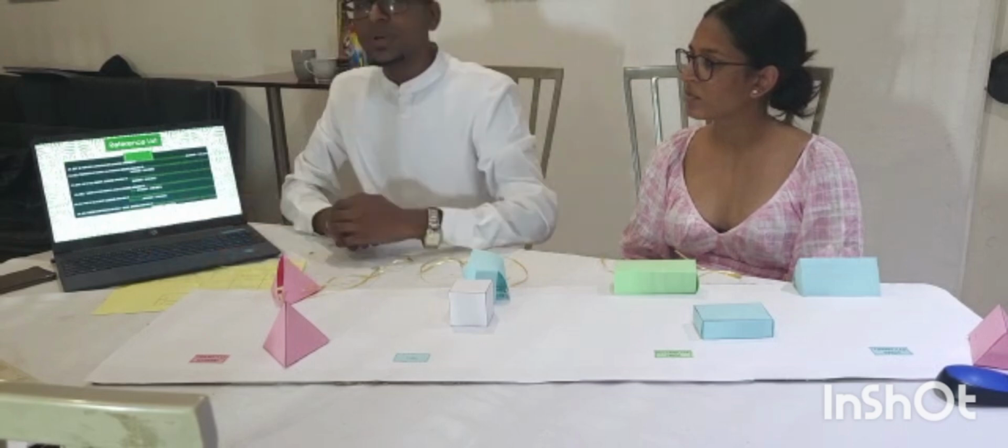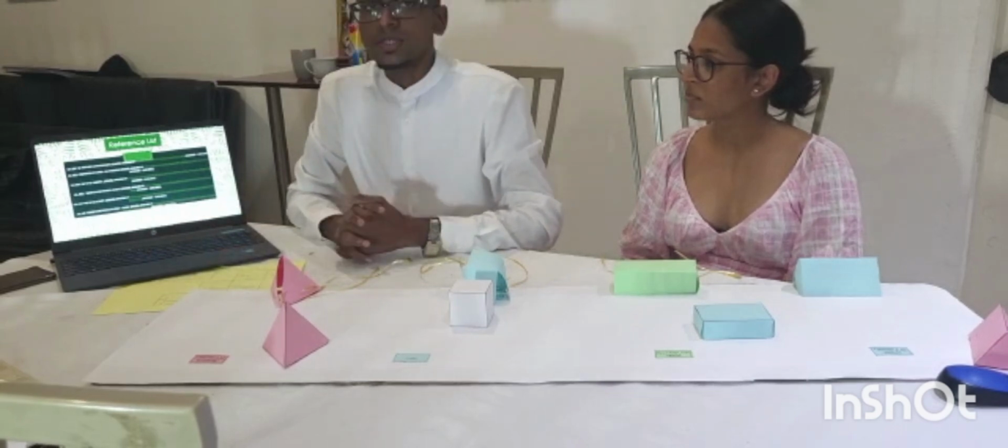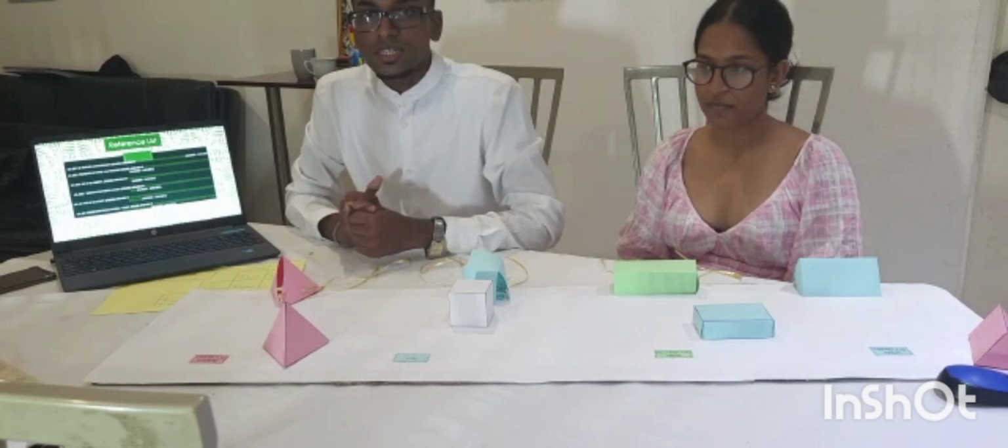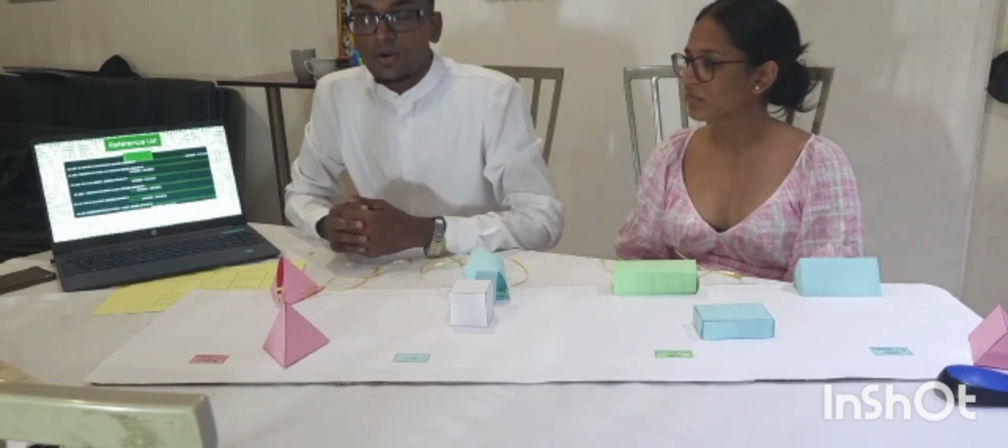Lastly, for your benefit, learners, here is a reference list which you can make use of to find the nets, to find the pop-up activity, and other resources we used in our lecture.